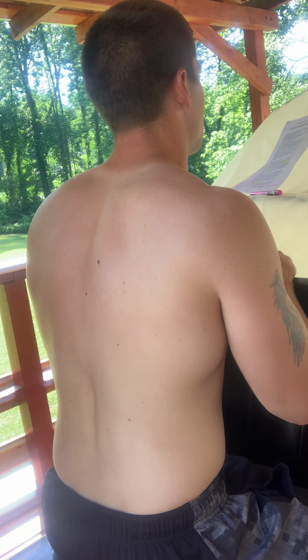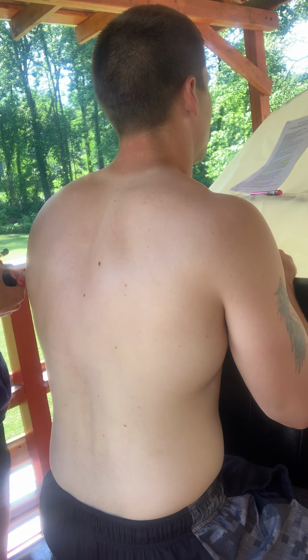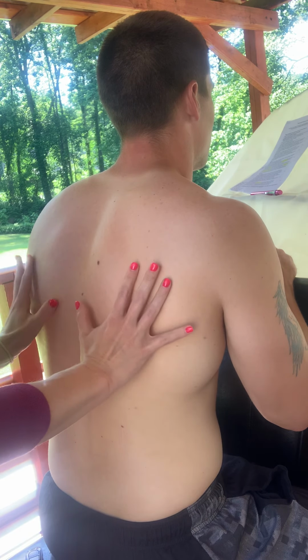And so now I'm just going to palpate some areas. And again, I'm looking for any tenderness, and I'm going to test for chest excursion. That's what we're doing right now, is checking for chest expansion, not excursion just yet.